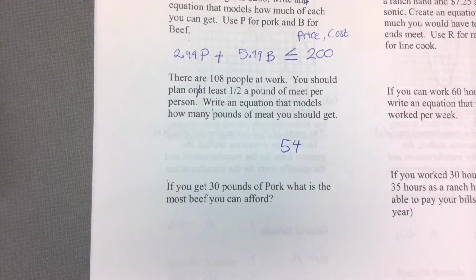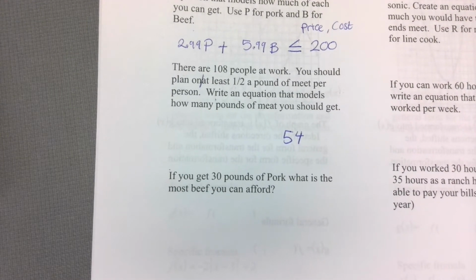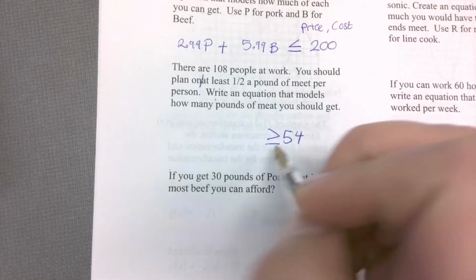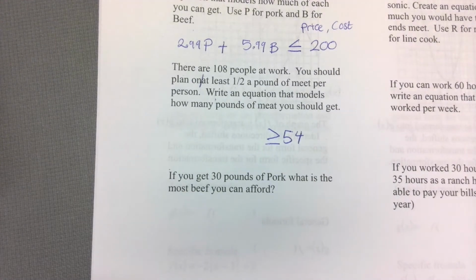Now, is that the most meat or the least meat? That's the most? So you'd be happy if you went to a barbecue and you only got one tiny piece of meat? Yeah, you want that to be the least amount, because it says at least.